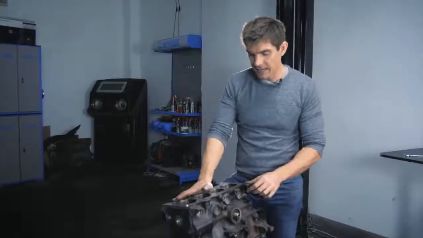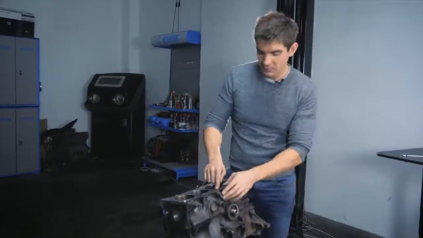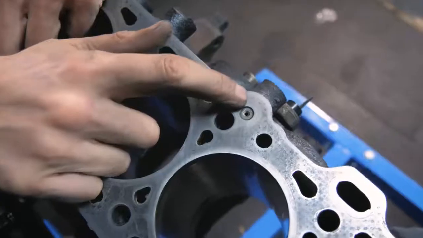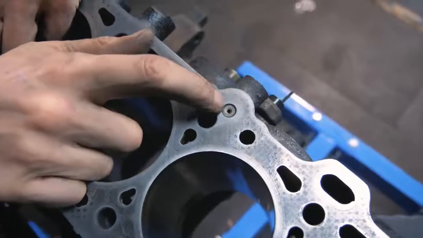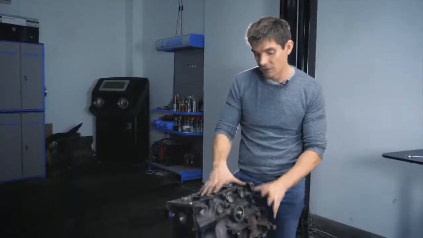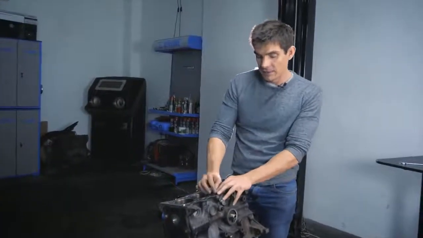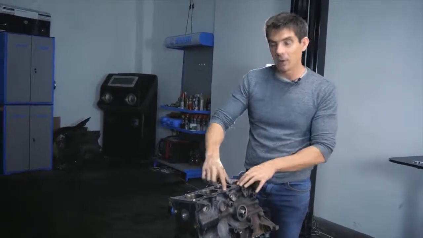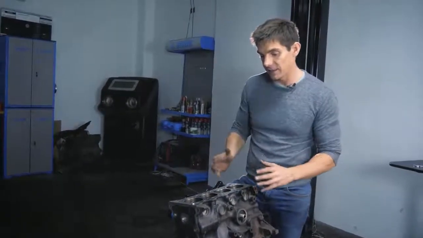So if we take a look at the deck, the oil comes up here through this gallery, and then we've got an oil regulator here, which is a narrow hole, which keeps the pressure in the block nice and high, low down. It's a constricted hole. It's hard for the oil to get through, so that maintains the pressure down here. But that also supplies the oil that's needed to the cylinder head.